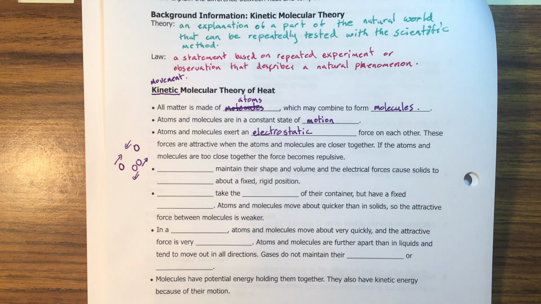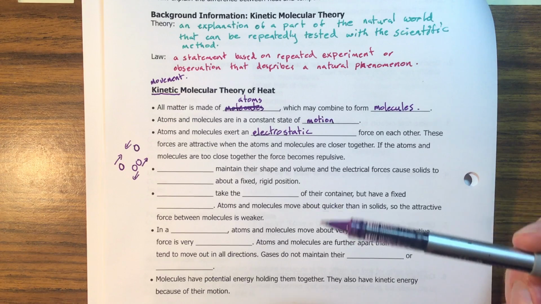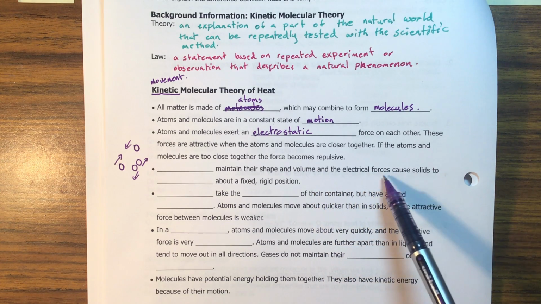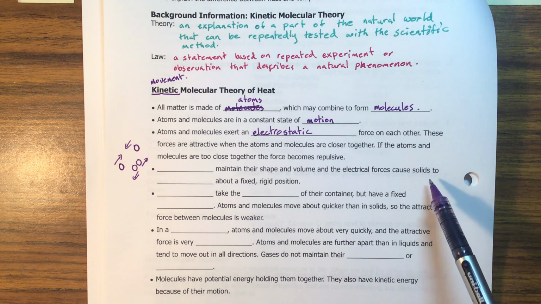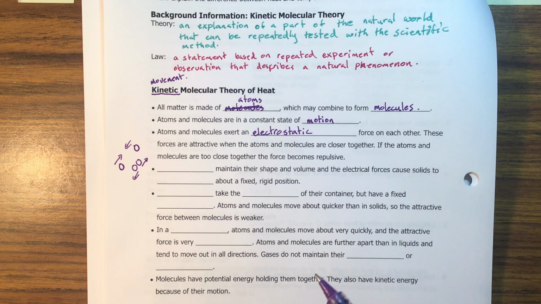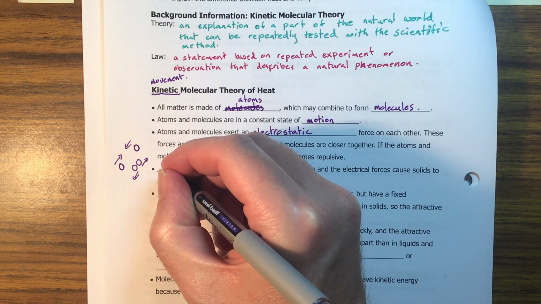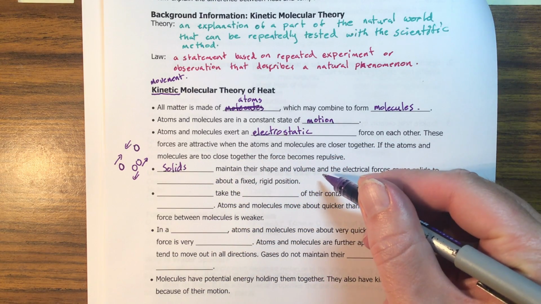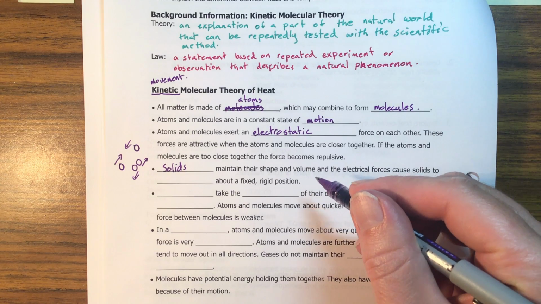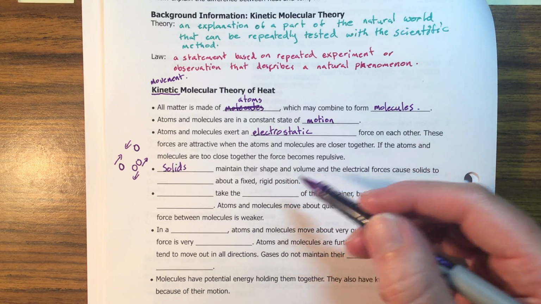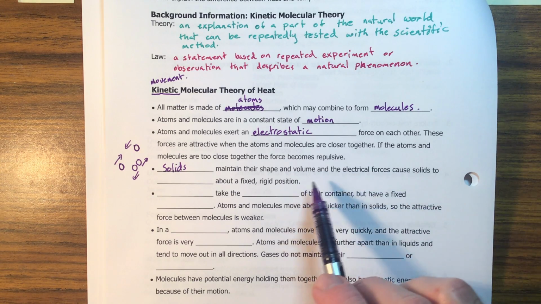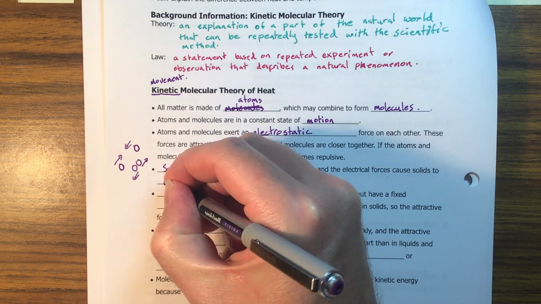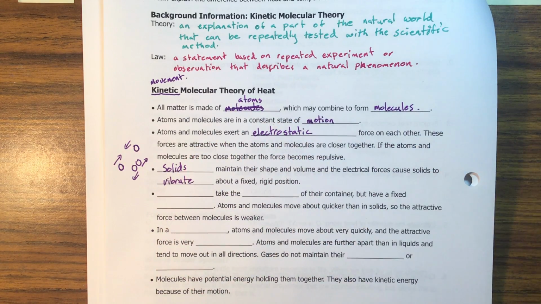Now, we're going to fill in a few blanks here. The word out here is solids. Solids maintain their shape and volume. You look at a solid object like a piece of wood, it maintains its shape and volume. It doesn't change its shape and volume. The electrical forces cause the solids to vibrate about a fixed rigid position.